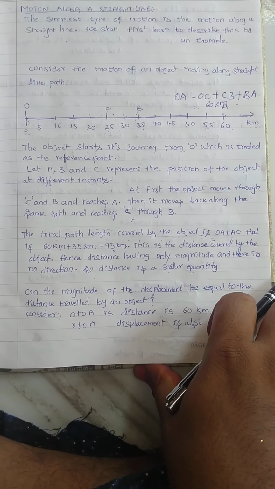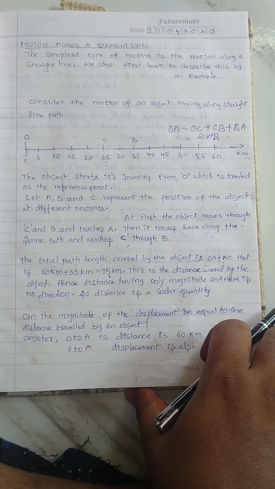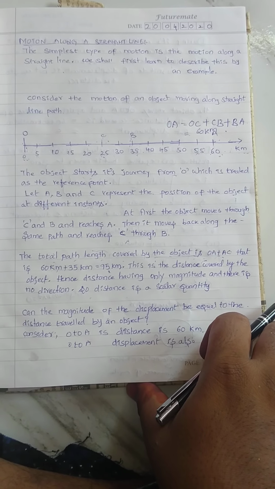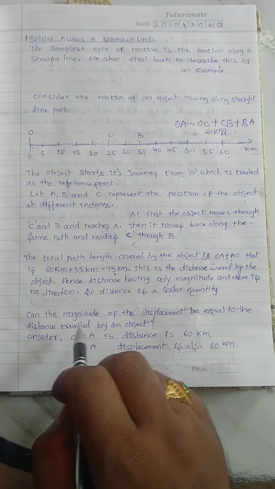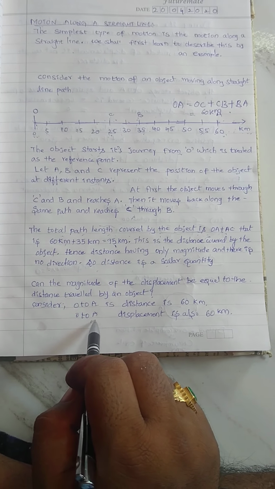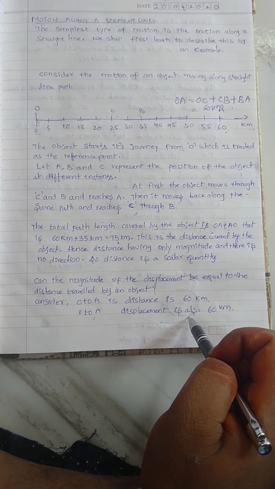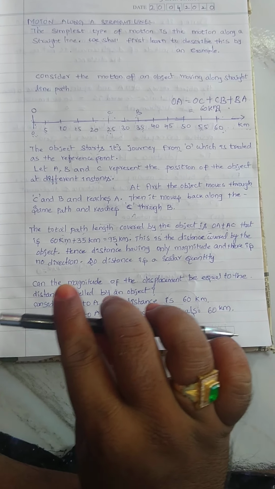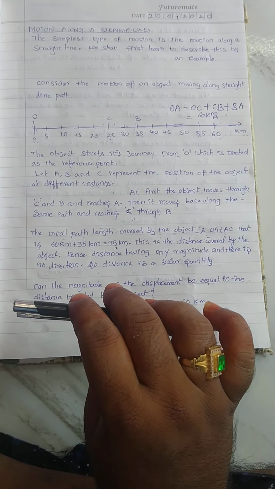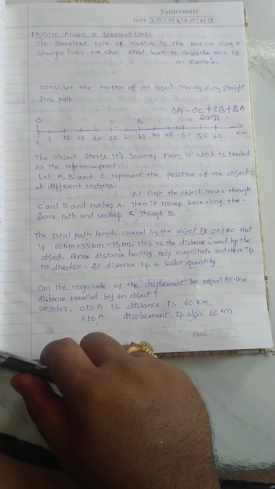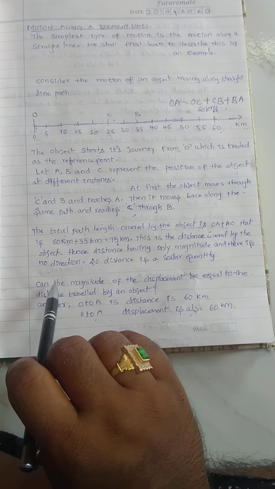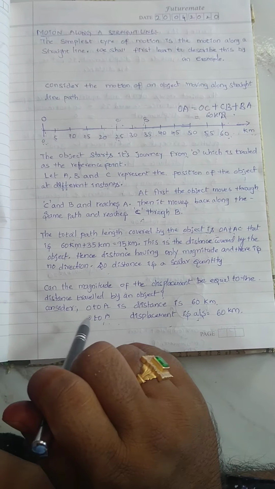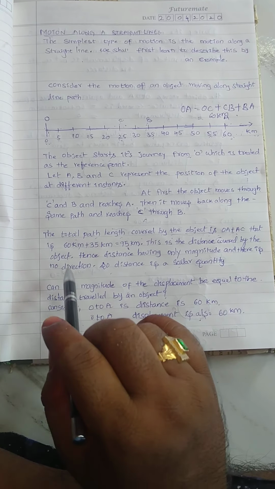Now we are discussing distance, which is 95 km. Here my question is, is displacement also 95 km? Can the magnitude of the displacement be equal to the distance traveled by an object? See now. Consider O to A: distance is 60 km, and displacement is also 60 km. Why? Because along a straight line motion, along one direction, distance should be equal to displacement. Already we told last class, along a particular direction, distance must be equal to displacement. Hence O to A is 60 km for displacement also.